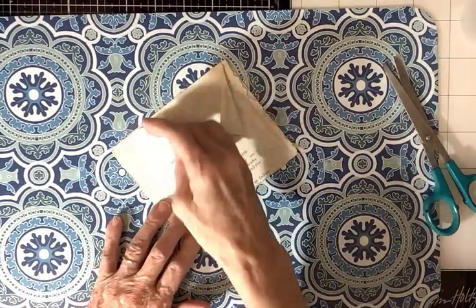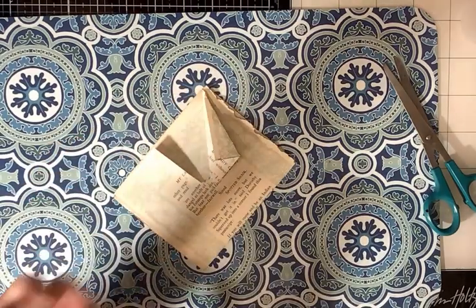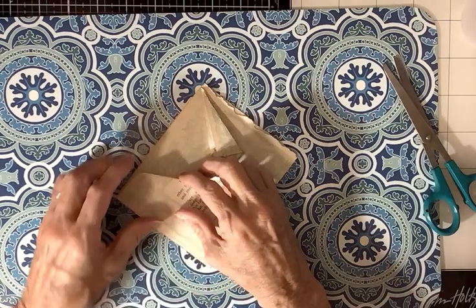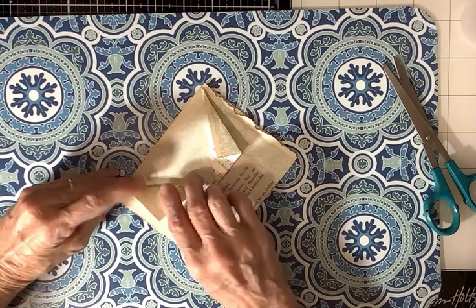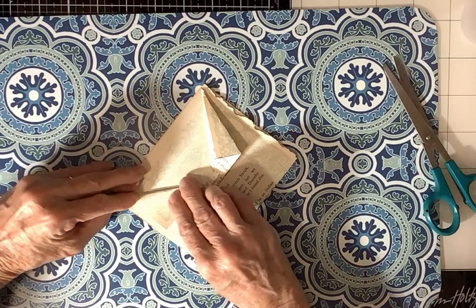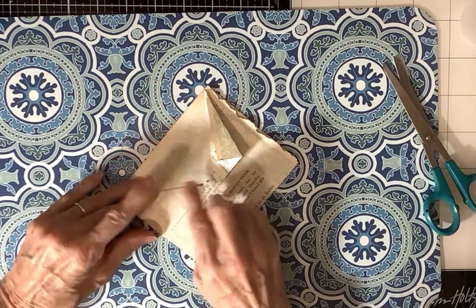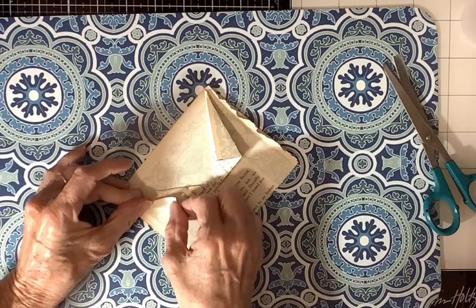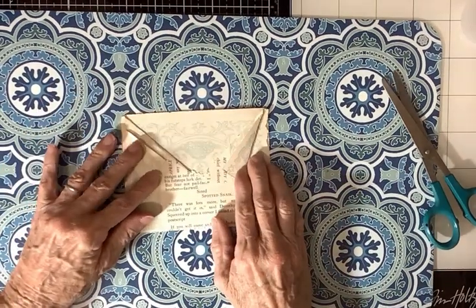Again, you're going to bring this side the same way. I'm really sorry. I still have my bracelets on and that must be driving you nuts. I'm going to bring this down this way, and then you're going to fold it back up like that and kind of make a ruffle.